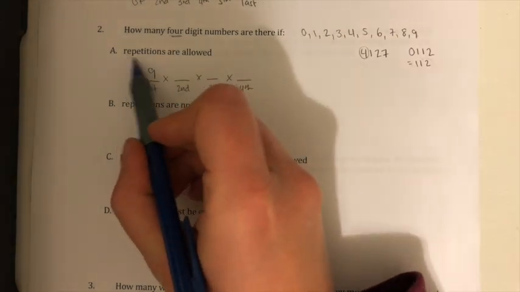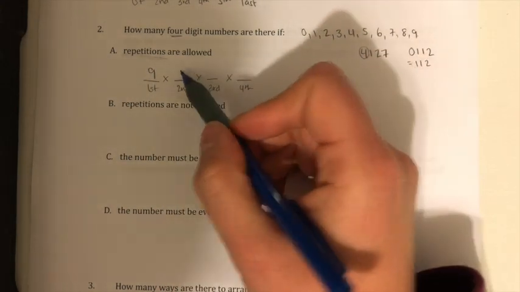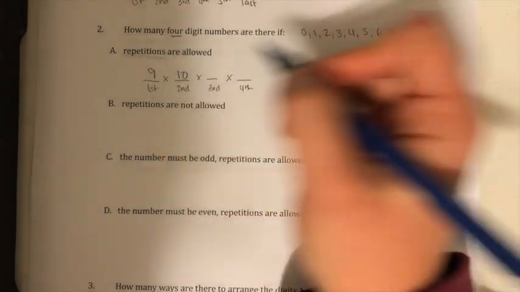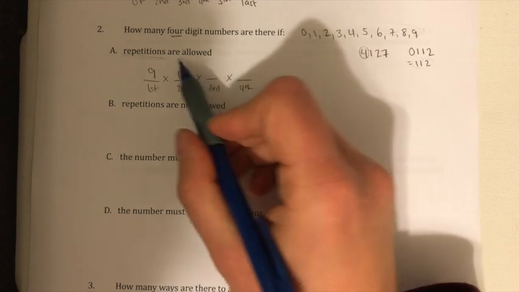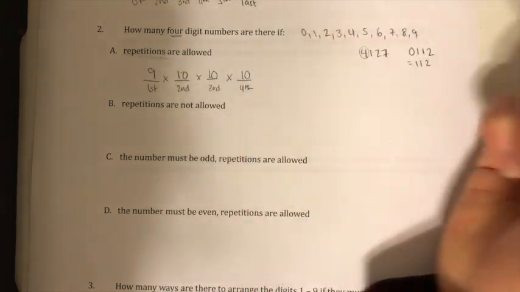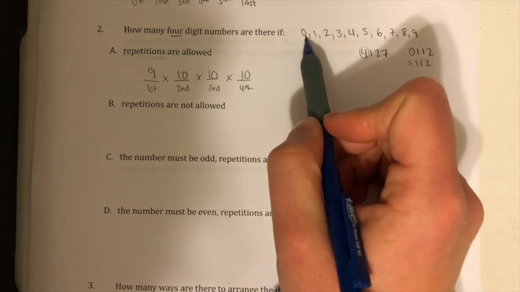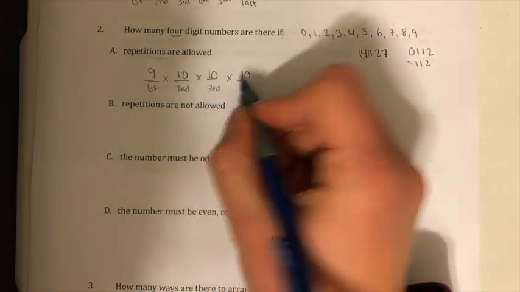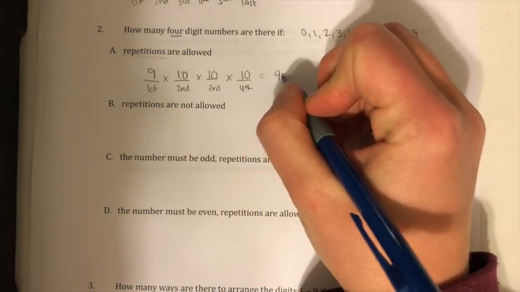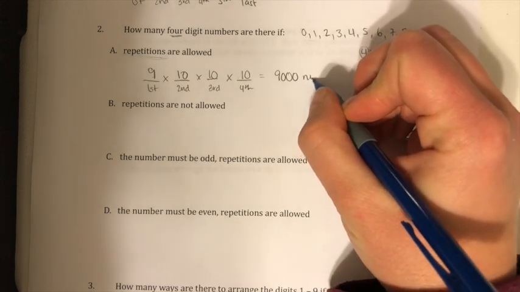Then it tells us repetitions are allowed. So if we pick, now for the second digit, we can pick any of the digits. We can pick 10 digits. And then again, because repetitions are allowed, we can pick any of the 10, right? So there's 9 options for the first one because 0 is not included, and then 10 options for each of the rest, okay? So then that's going to be 9,000 different numbers.